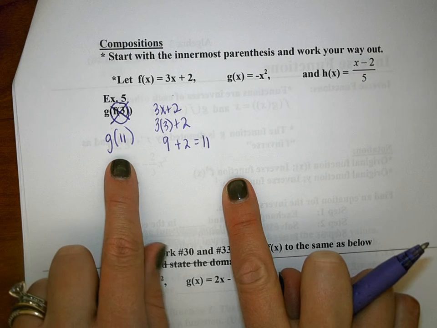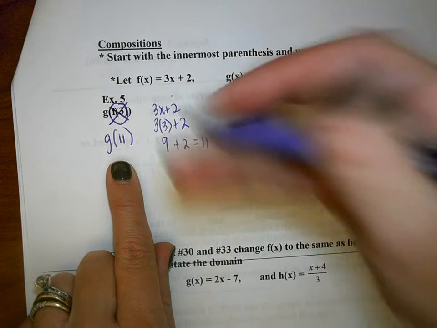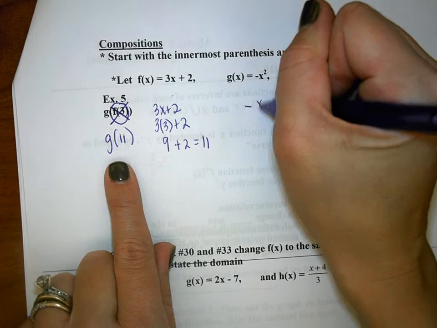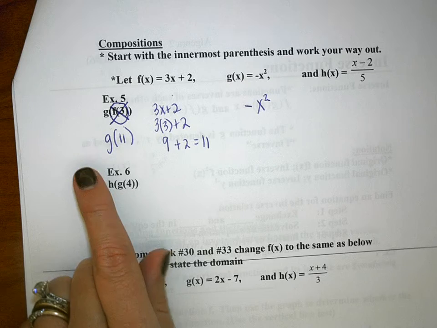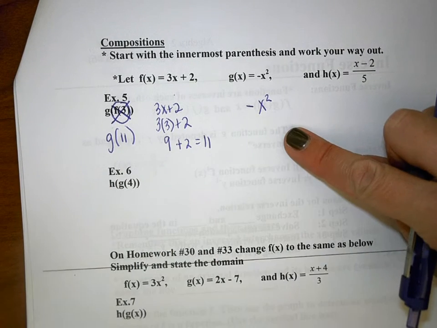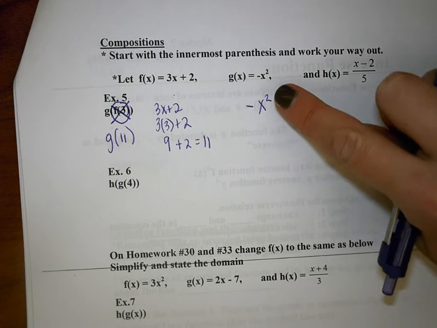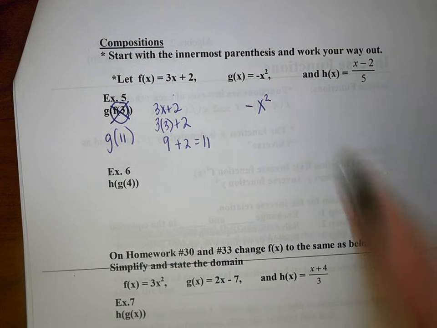So I go over to my g equation, which is right here, and my g equation is negative x squared. Now notice please, is the negative being squared or is the x being squared? Hopefully you stated that just the x is being squared. The negative is just out there in front.